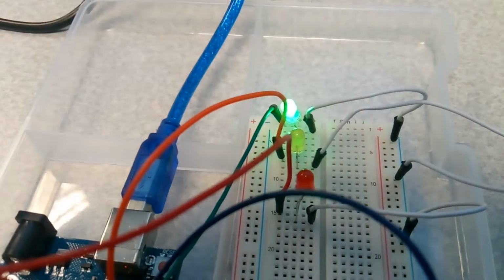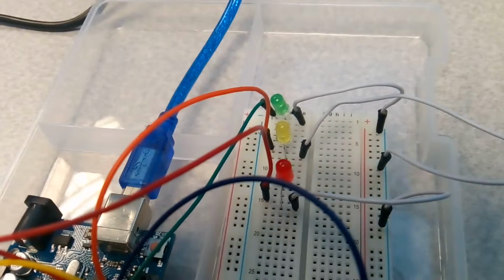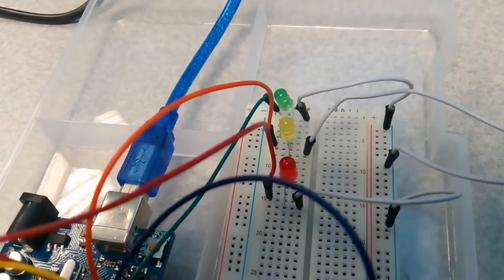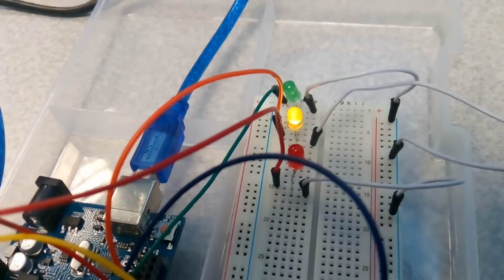And when the 5 seconds are left, you will see that the yellow light will start to blink 5 times, signifying the last 5 seconds.